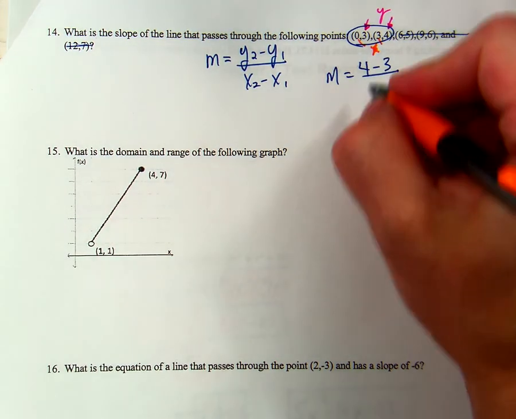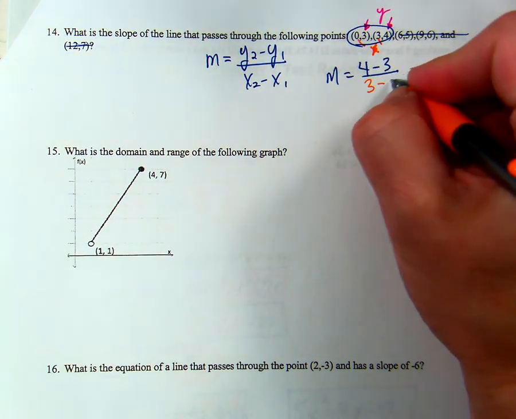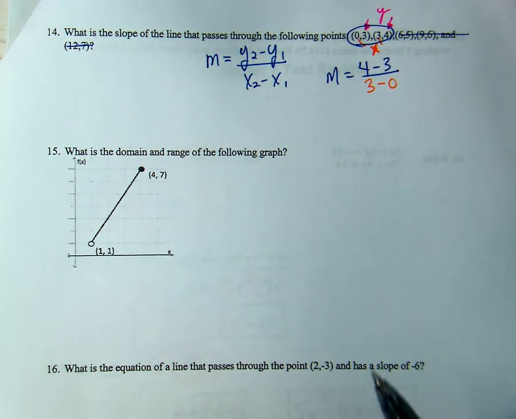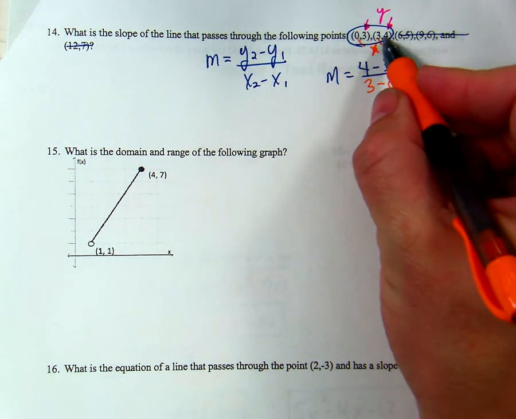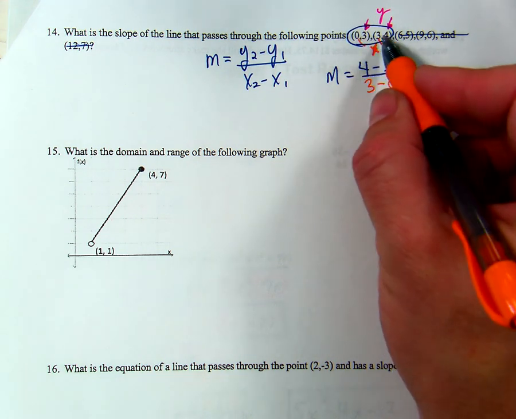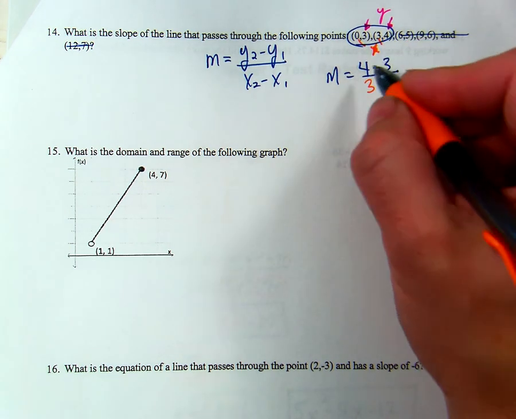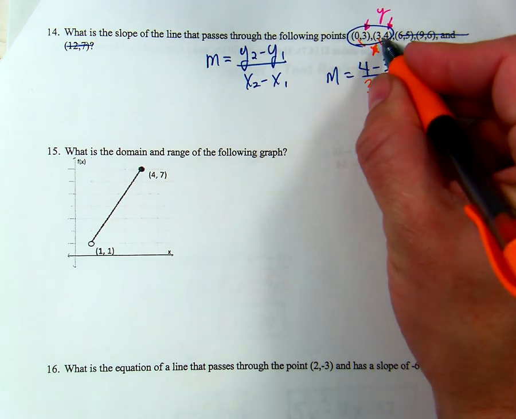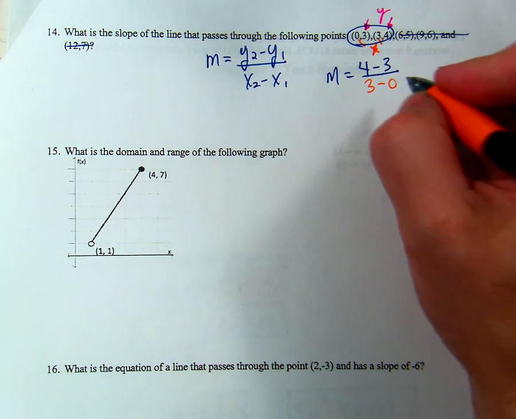So I'm going to have 3 minus 0. Again, just make sure you don't have to start with this point. You can start with that one. Just make sure that if you start with this point for x, you start with it for y, or vice versa. If you start this one with y, then you start the x values with this one as well. One of them has to be the one that stays in the front, and so in this case I chose the second point there.